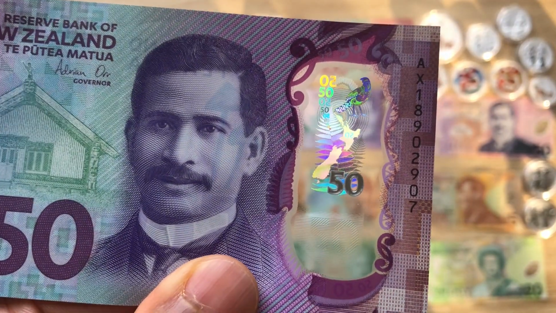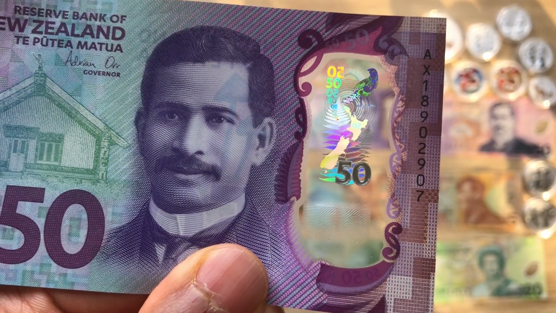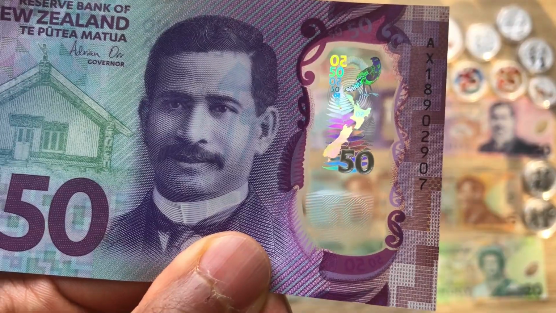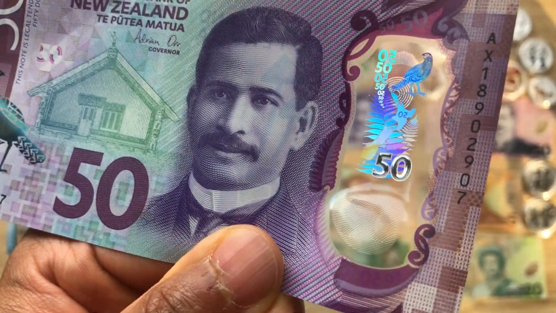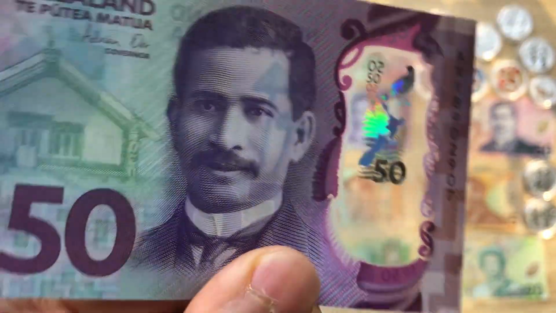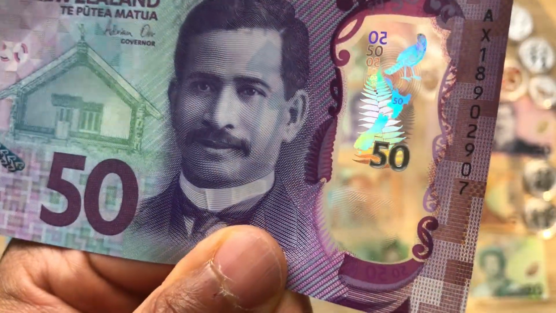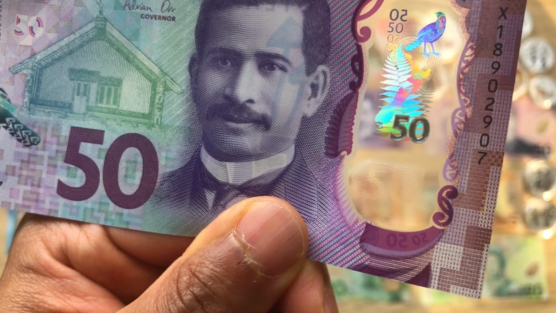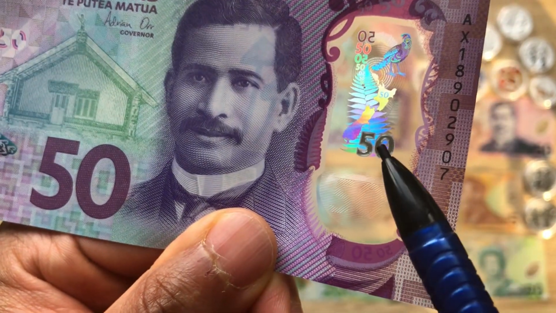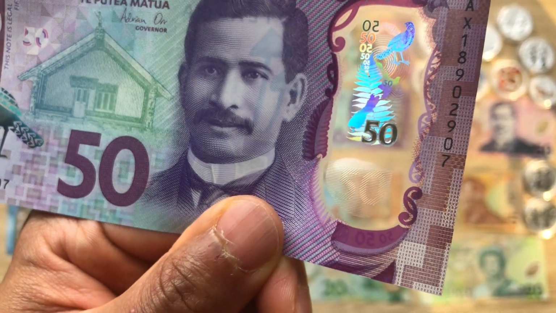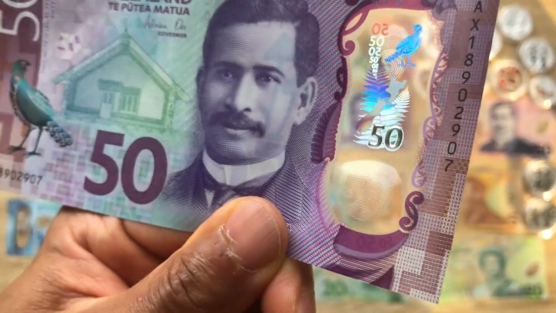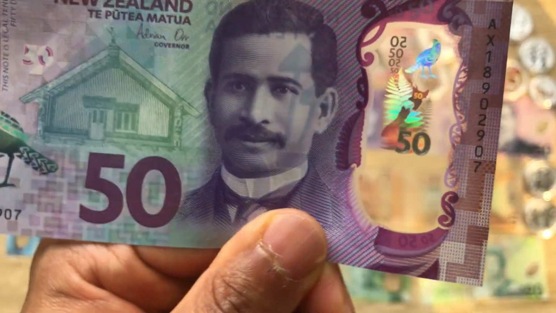And we have a 3D number, a clever number, that looks 3D but should feel flat anyways, but yeah, it is a 3D feature on it. And we have an embossed number here. So below these holographics we have the denomination of the note embossed here, as you guys can see.